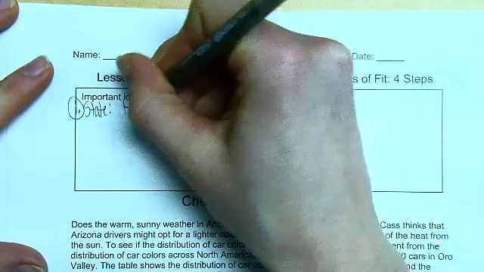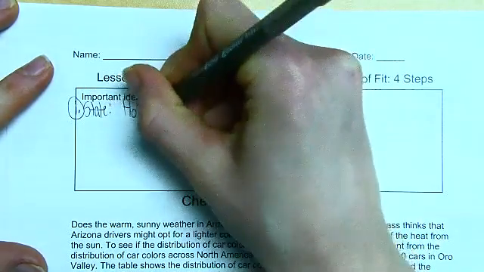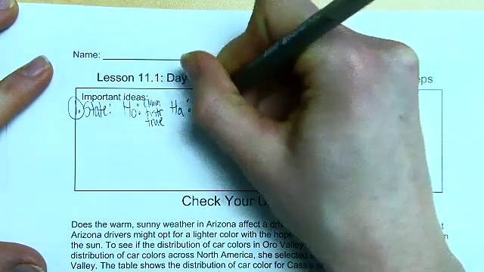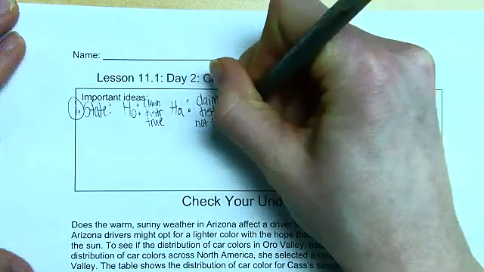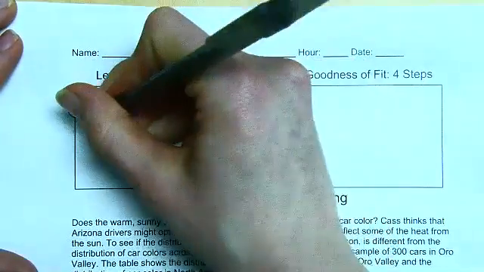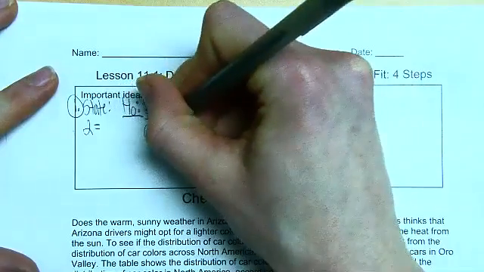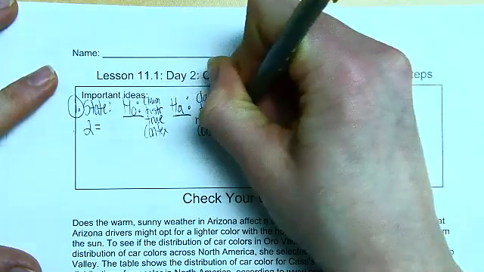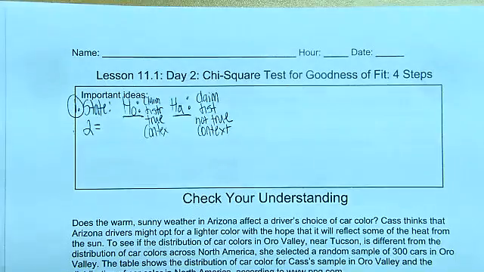Remember, that's where you say your claimed distribution was true in context, and then you'd say the claimed distribution is not true for your alternative. And then you also need to state your alpha. And as long as you put context in your null and alternative hypothesis, stating your parameter isn't necessarily necessary.